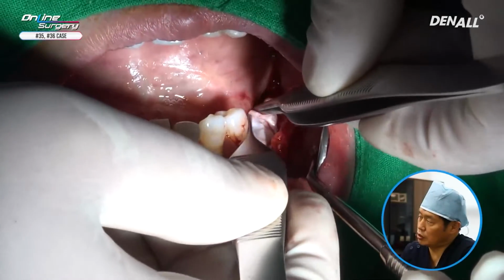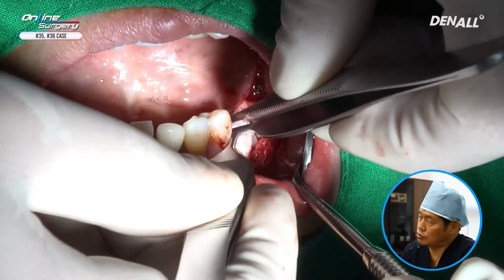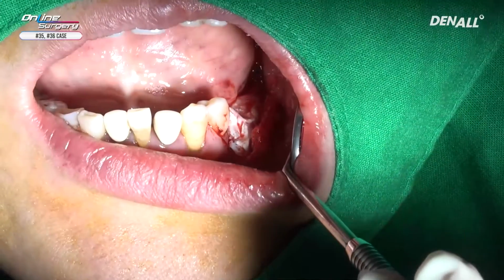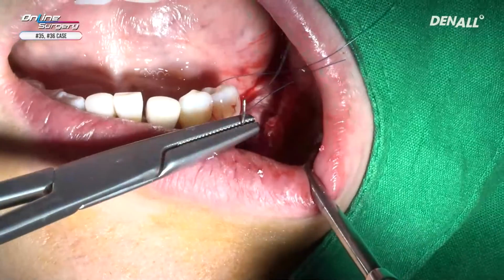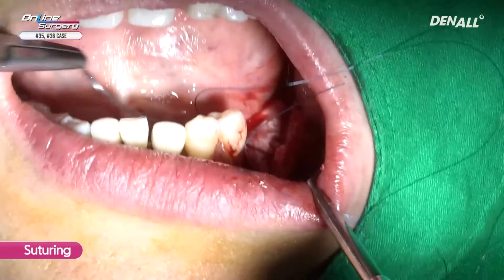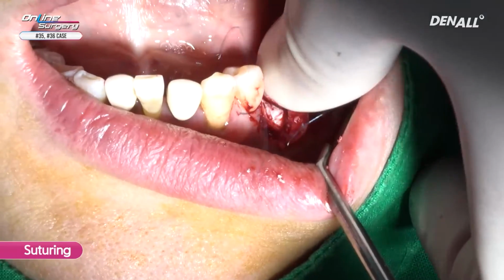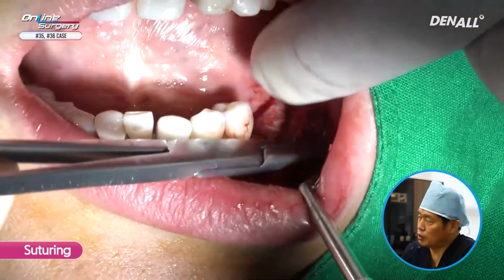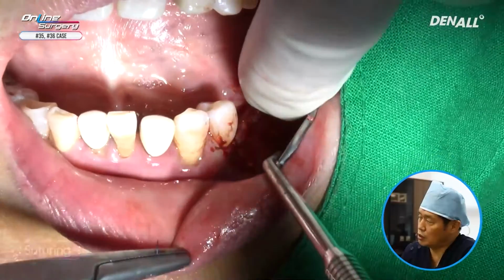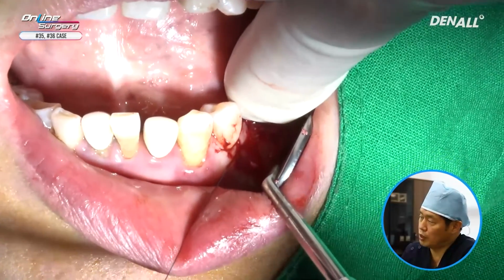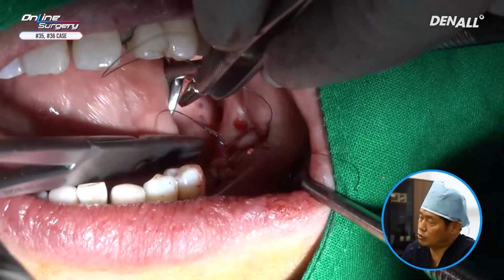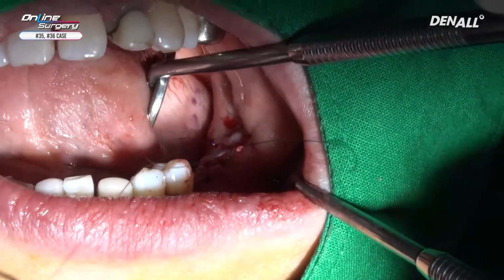One more layer was used, so a total of 2 layers of membrane was used. GBR was done only on top, so even without periosteal releasing incision, flap can be closed nicely.